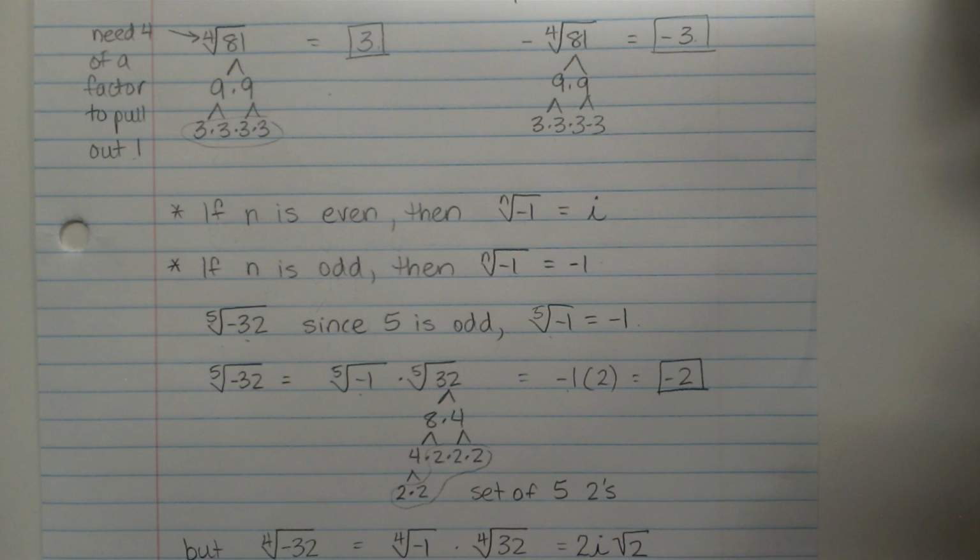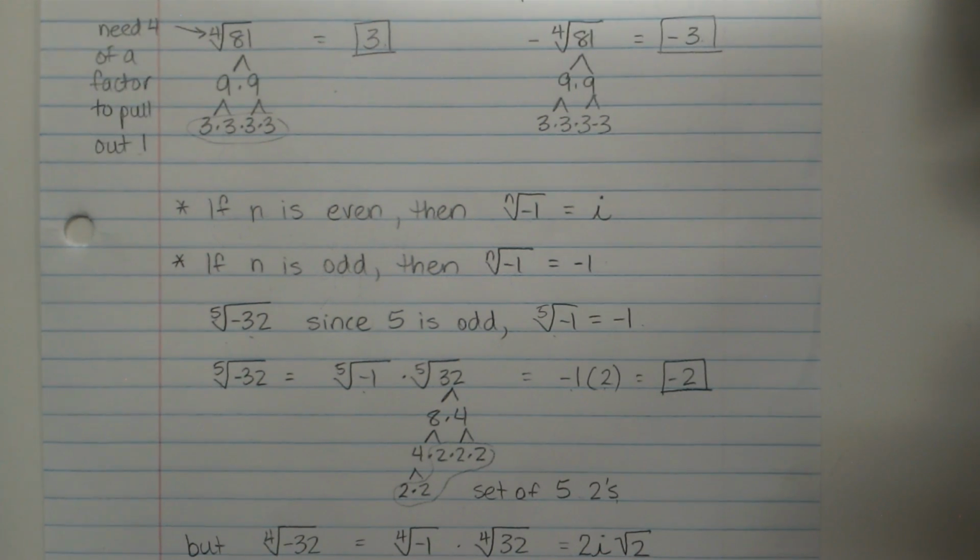And then you factor your 32. We're looking for sets of 5. So here we've got a set of 5 2's, right? So I can pull one of the 2's out, and this is my answer.